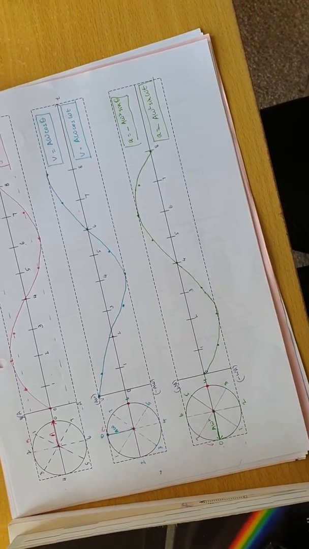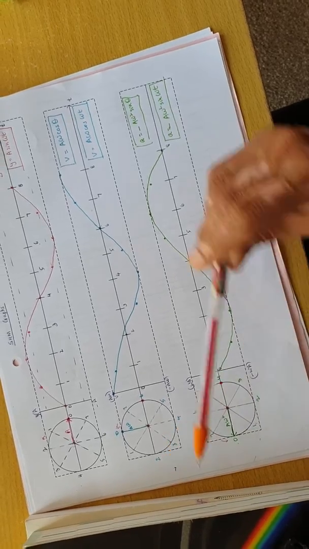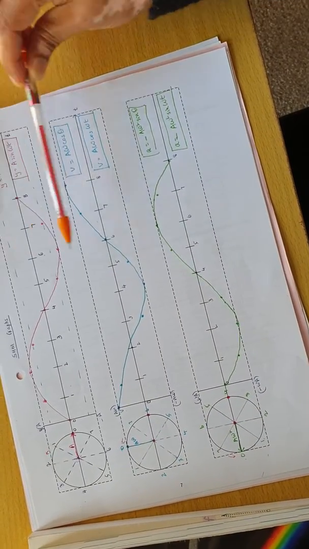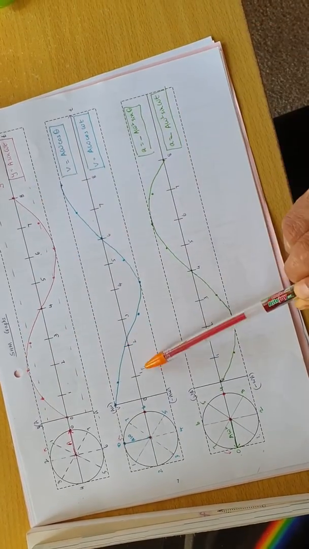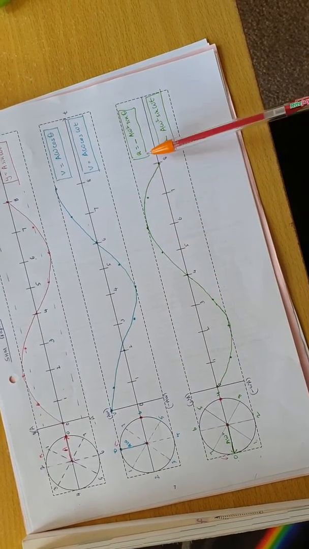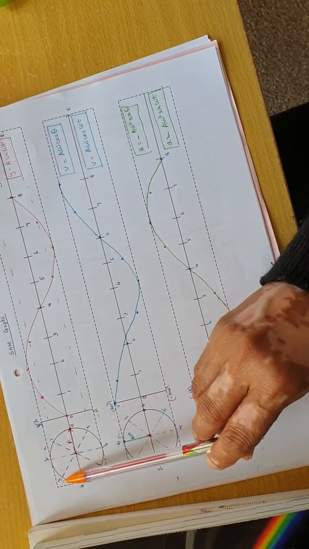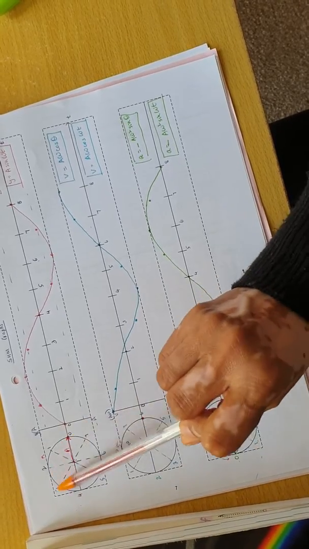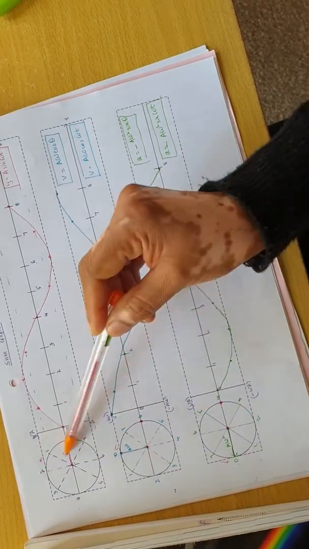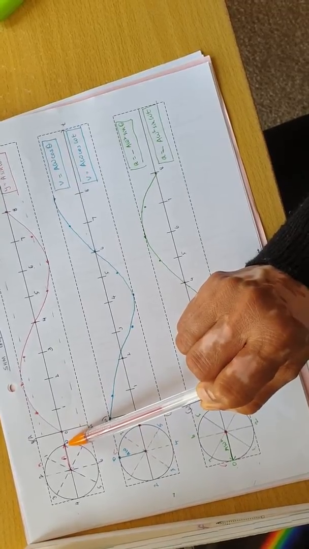So just a quick recap on what I did in the last lesson. This is page 7 and these are all the three SHM graphs. One is displacement-time, the second one is velocity-time, and the third one is acceleration-time. For the first one, you divide your reference circle into 8 quadrants, and for all of them, timing starts at equilibrium. So your reference particle is here.